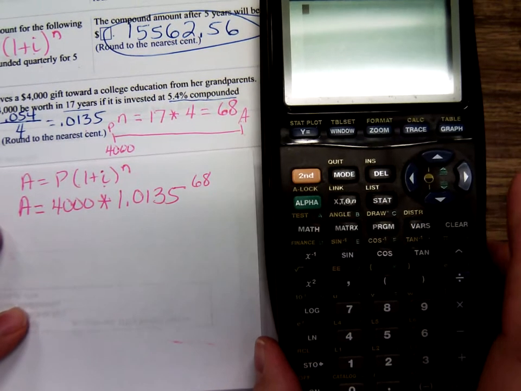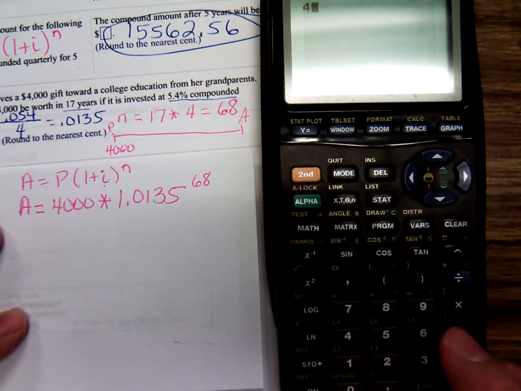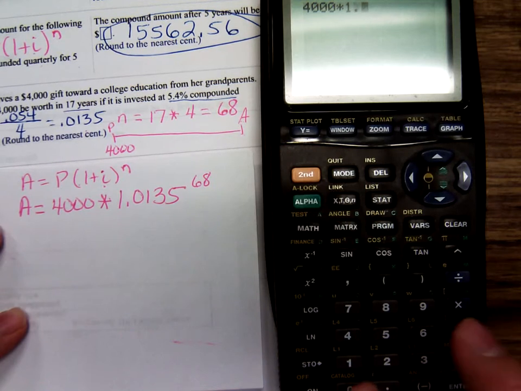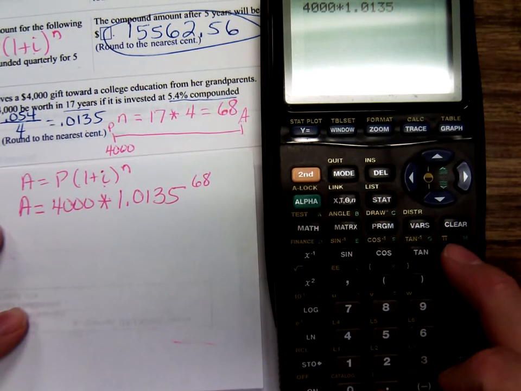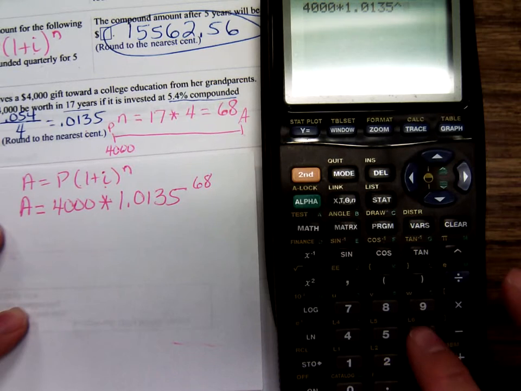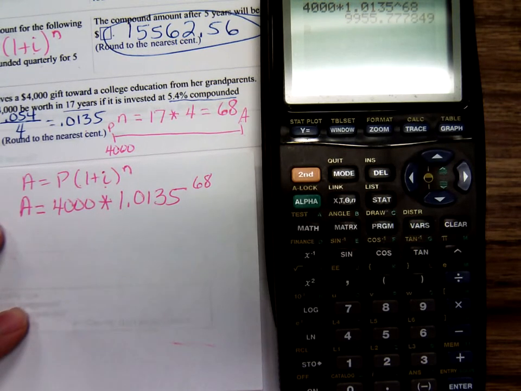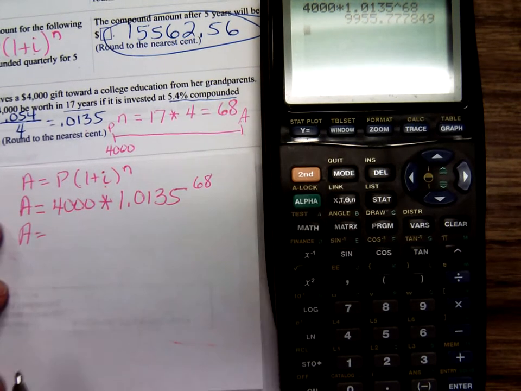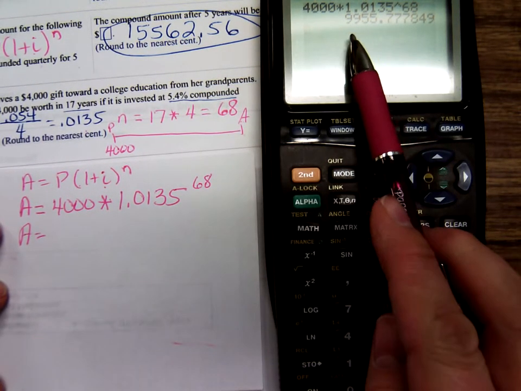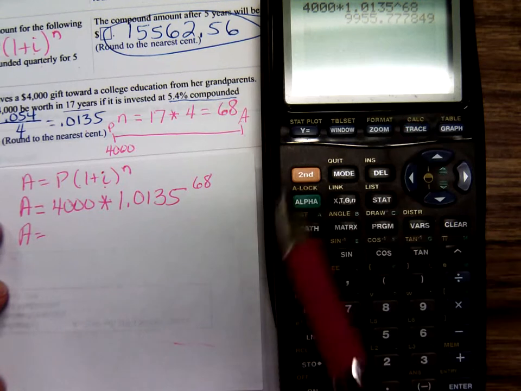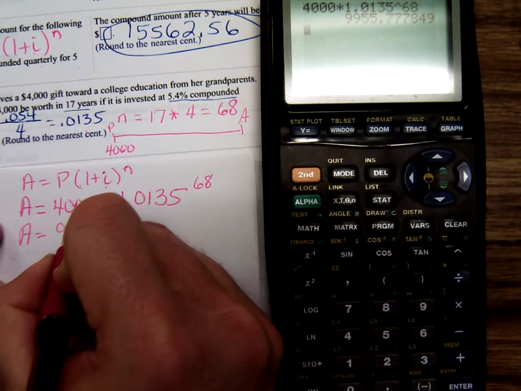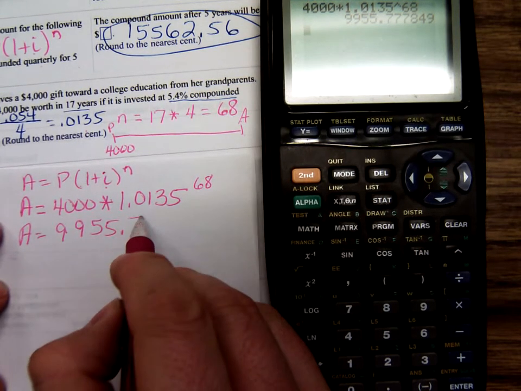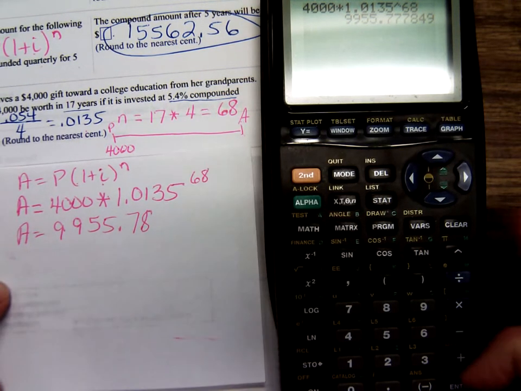Okay, 4,000 times 1.0135 raised to the 68th power. Okay, so $9,955 and 78 cents. Is that how we're told to round it? We're rounding to dollars and cents.